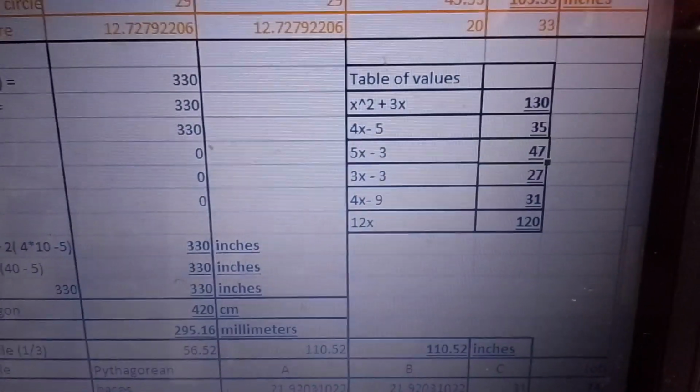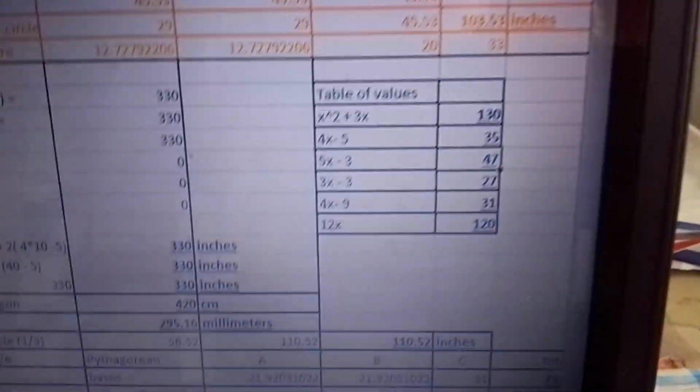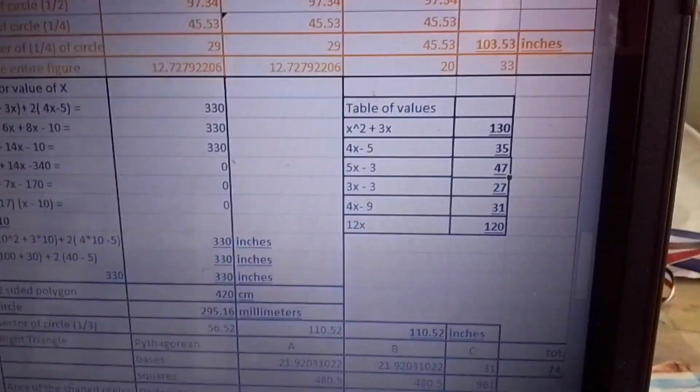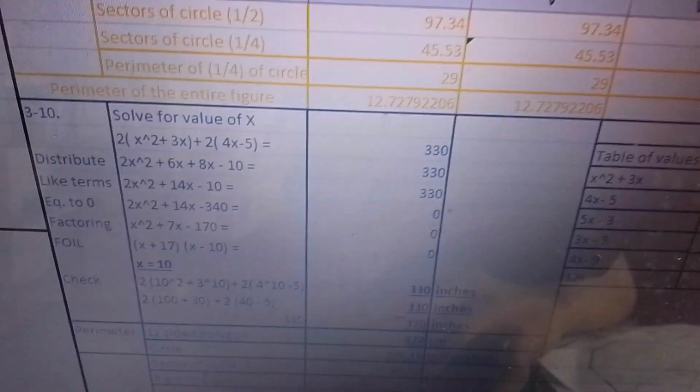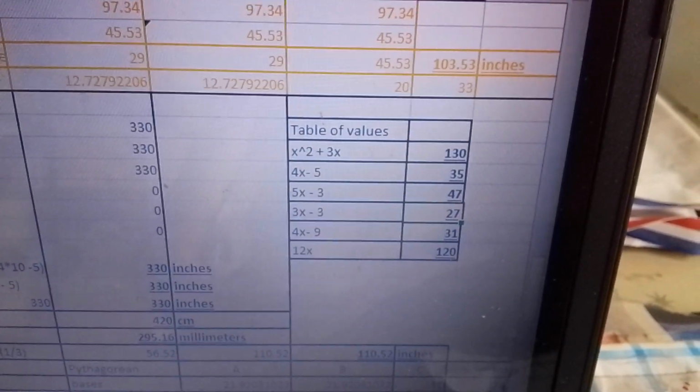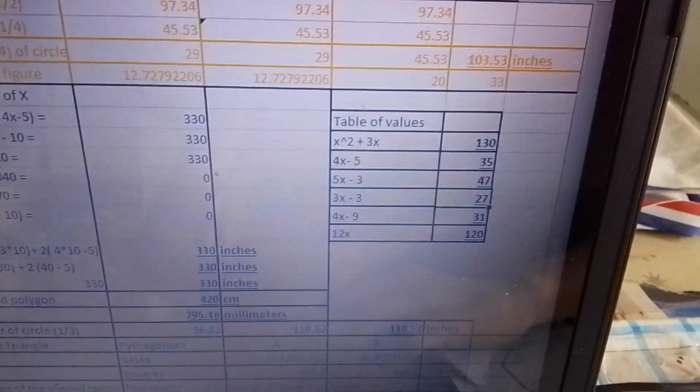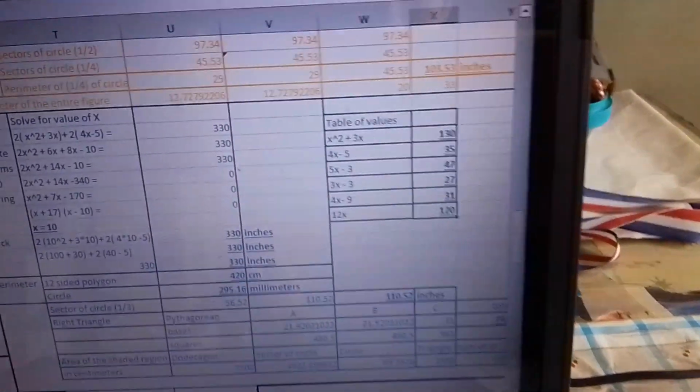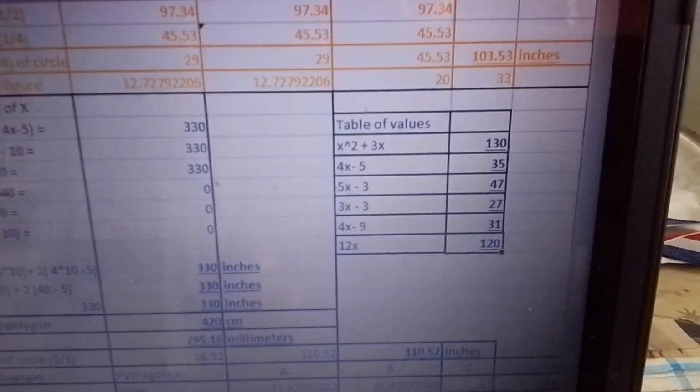For the next one, we have 3x minus 3, which gives you 27. 3 times 10 is 30, minus 3 is 27. Put an asterisk if you want to multiply a number. 4x minus 9 is 31. 4 times 10 is 40, plus 7, minus 9, is 31. And last but not least, 12x: 12 times 10 is 120.